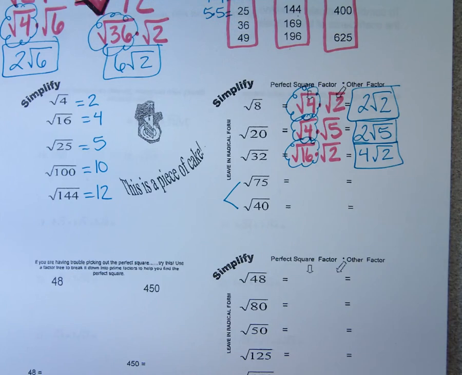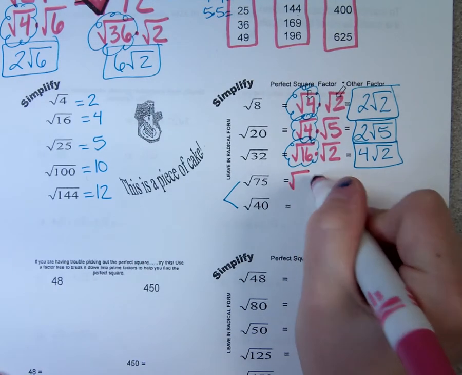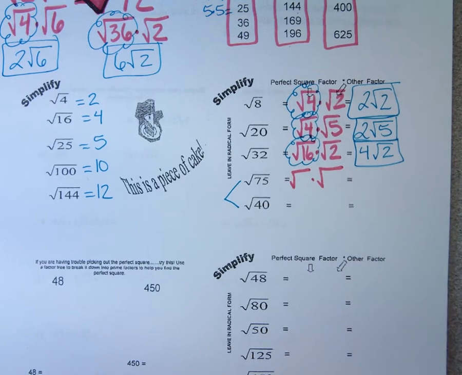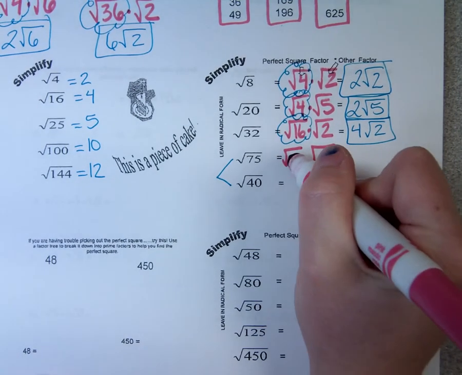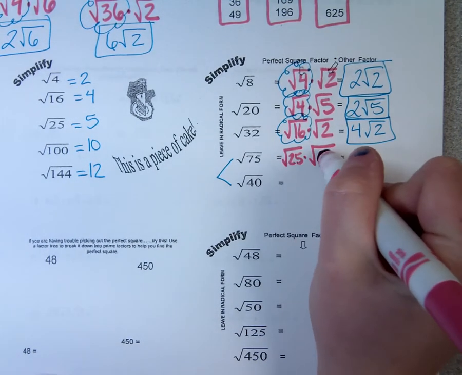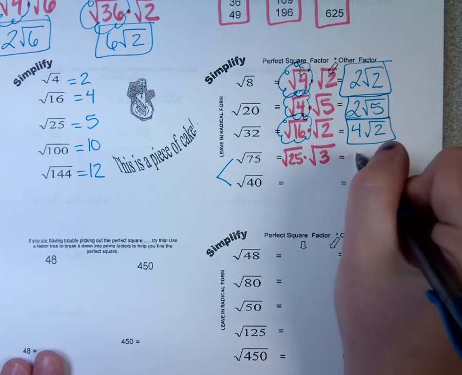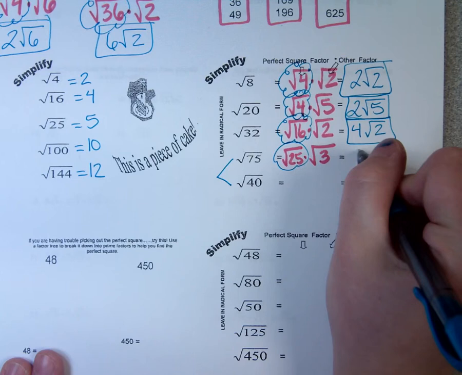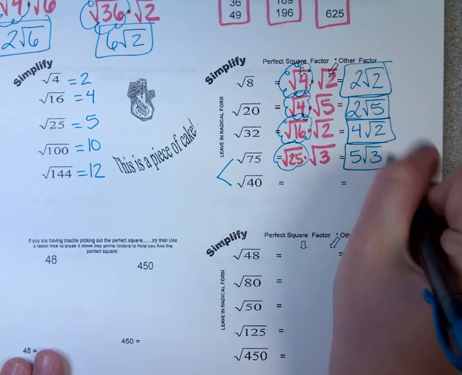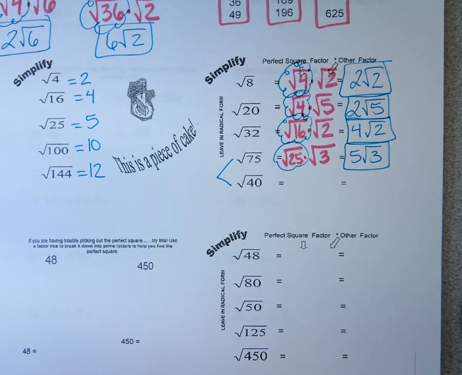Are we ready? Dylan Davis, can you tell me what the largest perfect square is that goes into 75? 25 and 3. Yes, 25 goes in there 3 times. Beautiful. So what was your final answer? 5 and the square root of 3. Yes, 5 square root of 3, because the square root of 25 is 5, and then you can't take the square root of 3. Excellent.